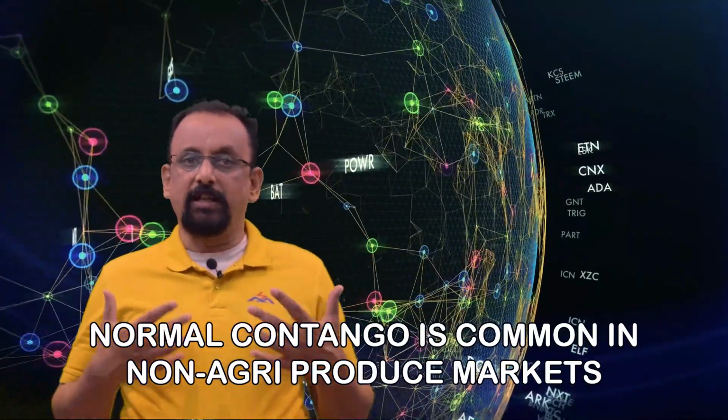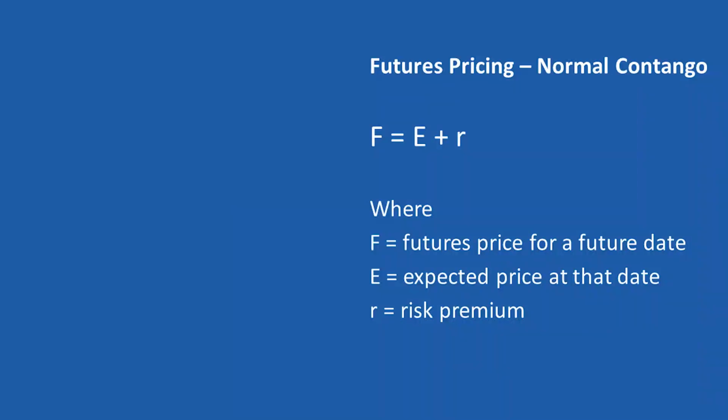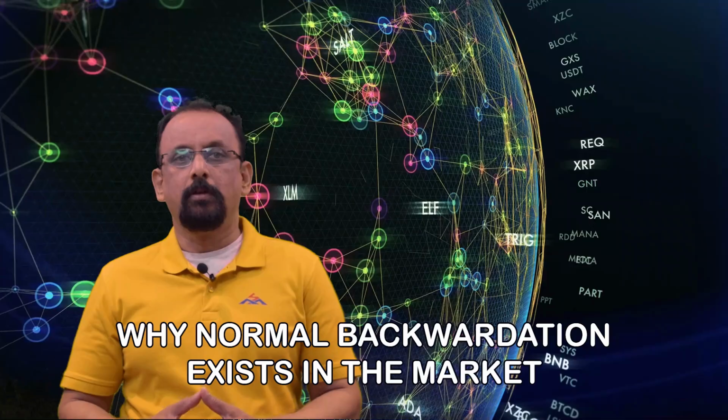So the equation in the case of normal contango is going to be F = E + R, where F is the futures price at a future date for that particular underlying asset, E is the expected price at that particular date in future, and R is the risk premium. So the buyers will be willing to pay the risk premium in addition to the expected price at a future date to make sure that they get the commodity at a reasonable price in future.